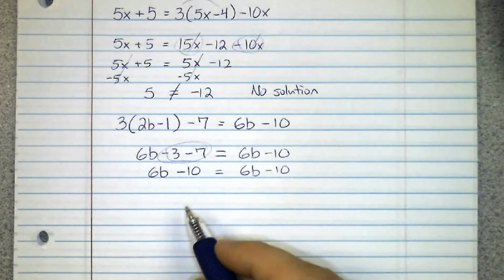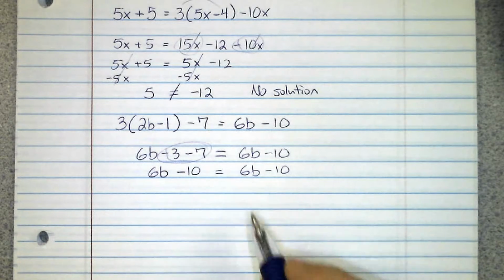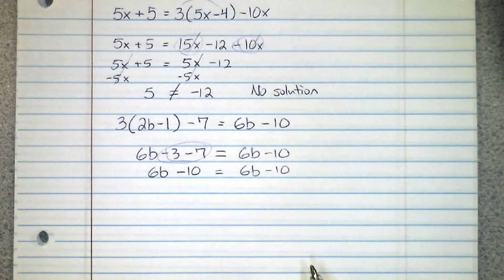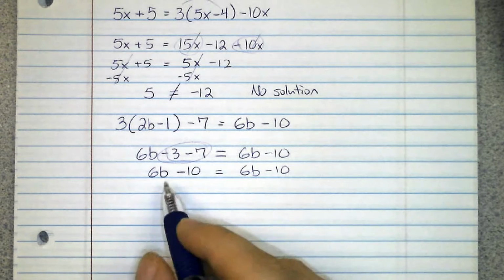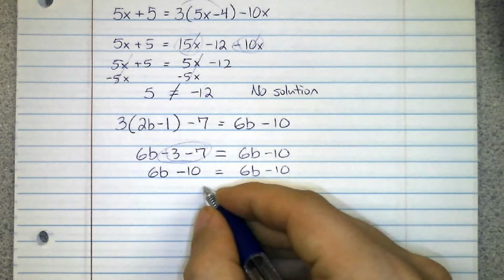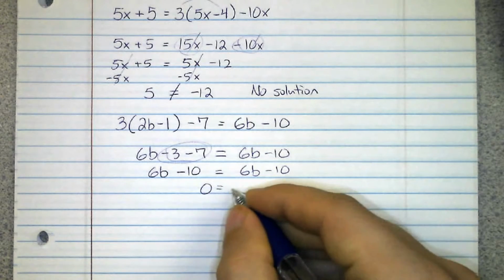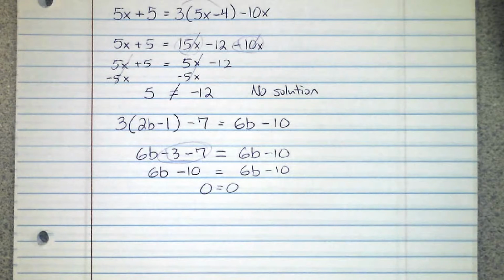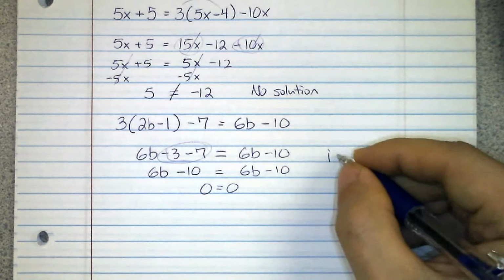Well, that's interesting. I have the same exact thing on both the left and the right side of the equal sign. When you have the same thing on both the left and the right hand side of the equal sign, ultimately, if I subtracted 6b from both sides or added 10 to both sides, I would ultimately end up with 0 equals 0, which tells me absolutely nothing about the value of b. So, since the expressions on each side are the same, this equation we call an identity.